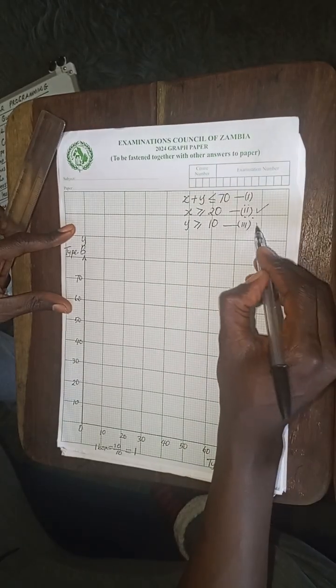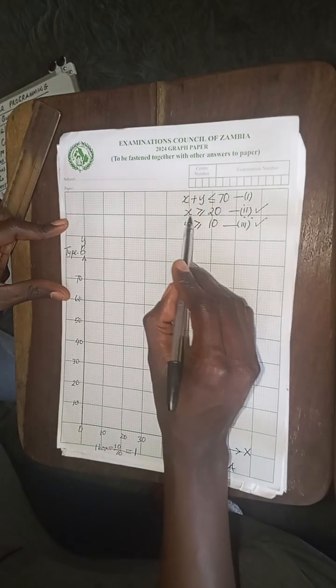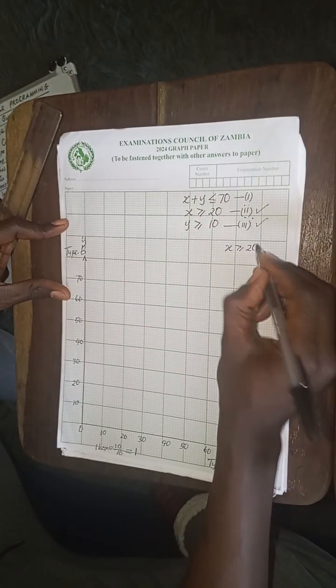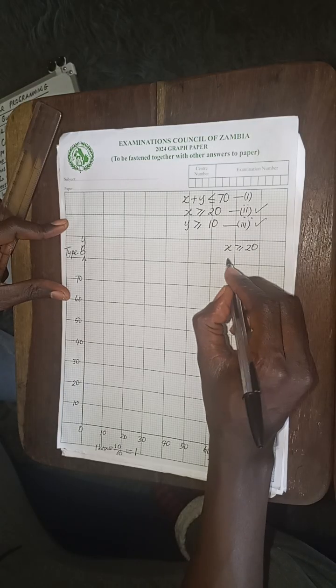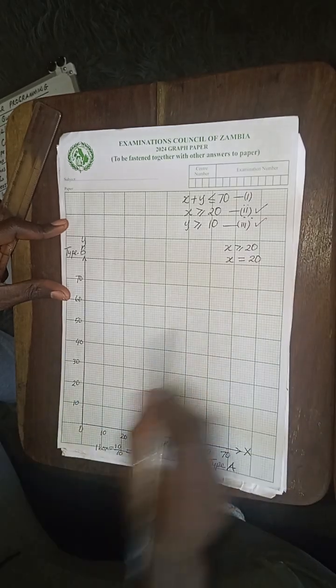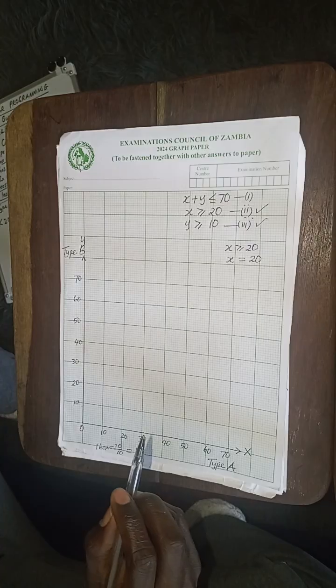Let me start with 2 and 3 because those are the easiest if you're plotting in an exam. So if I look at this one, first of all, x is greater than or equal to 20. You need to change from the inequality symbol to the equal sign. So x is equal to 20. So that's an equation. So you draw the line where x is equal to 20. So that is what you need to draw.